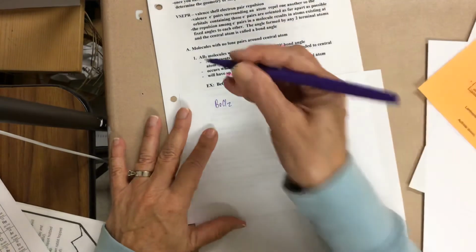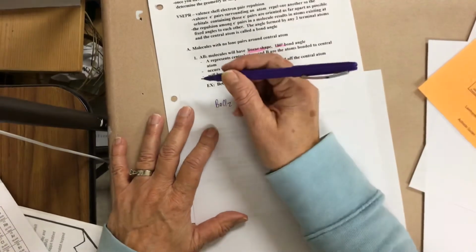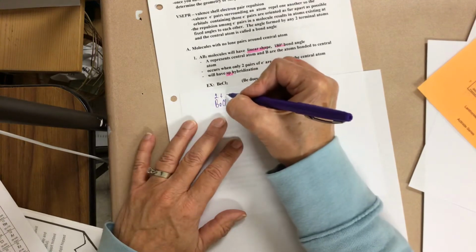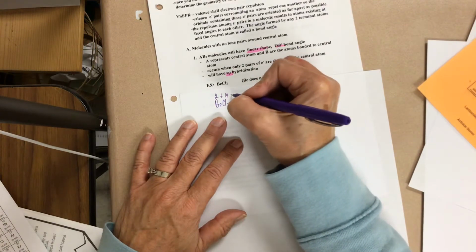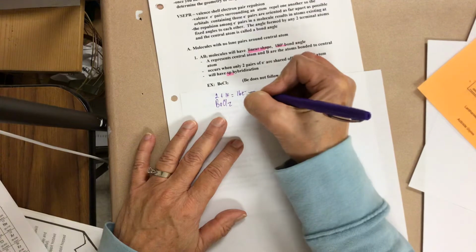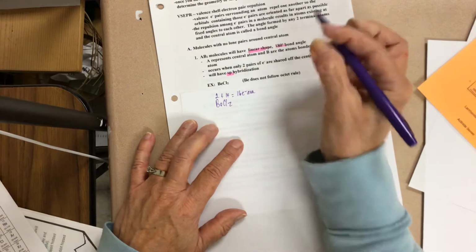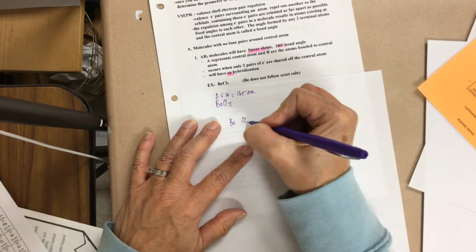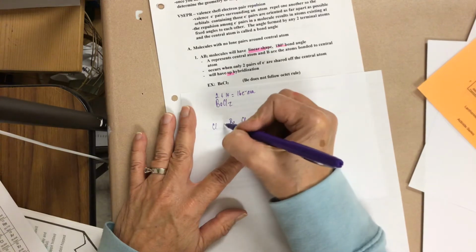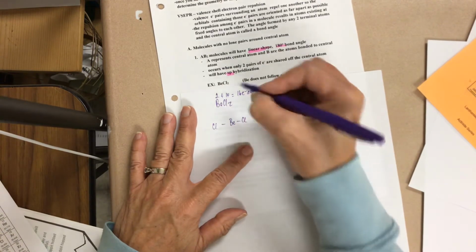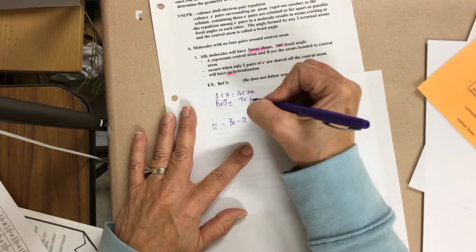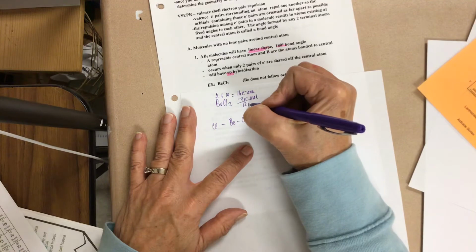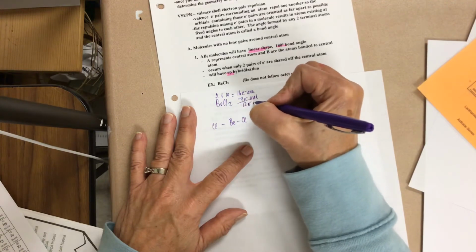Okay, so we're going to do our electron count just like we did in yesterday's lesson. Beryllium has 2. The chlorines each have 7, so 7 and 7 is 14. That gives us 16 electrons available. We are going to put beryllium as our central atom and bond it to each chlorine. Bond, bond. So we just used 4 electrons, leaving us 12 electrons or 6 pairs.